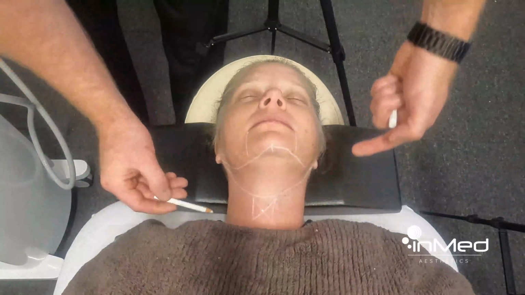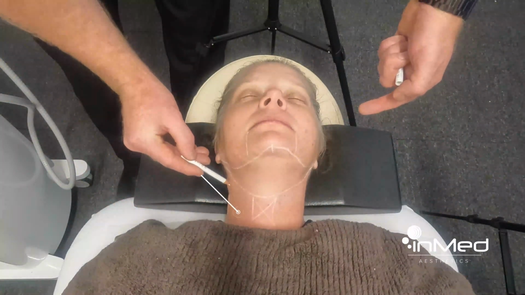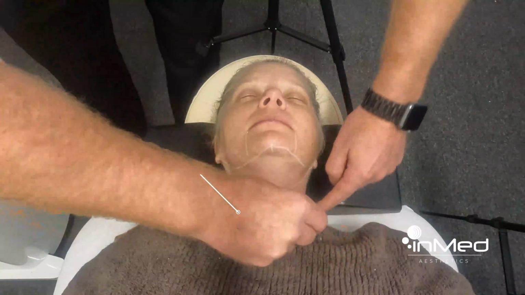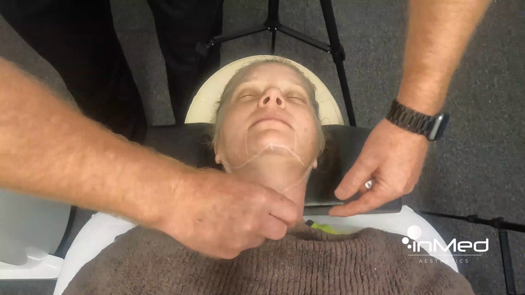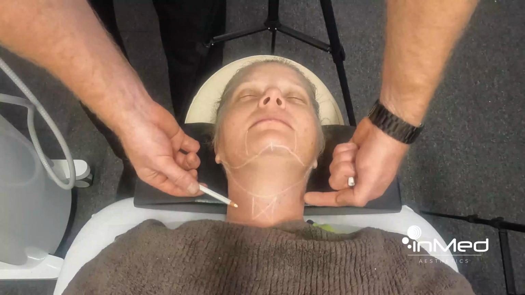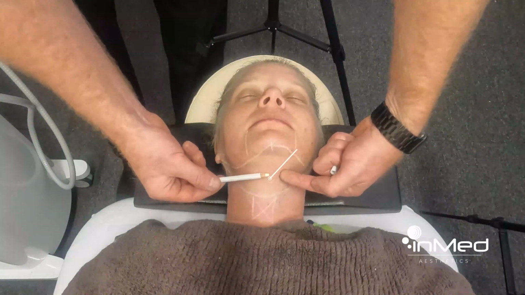So we have the neck, which we then come in front of the actual artery itself, across the top of the collarbones, joining at the side. So we have the neck regions, we have the chin region.